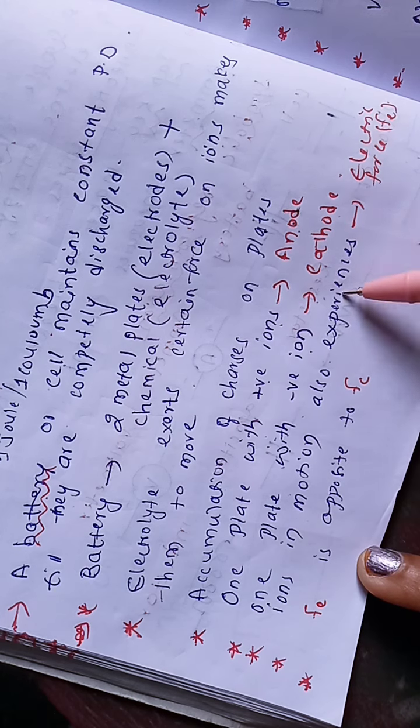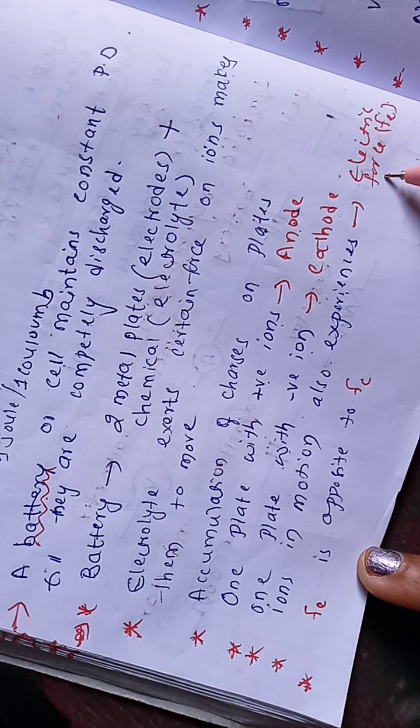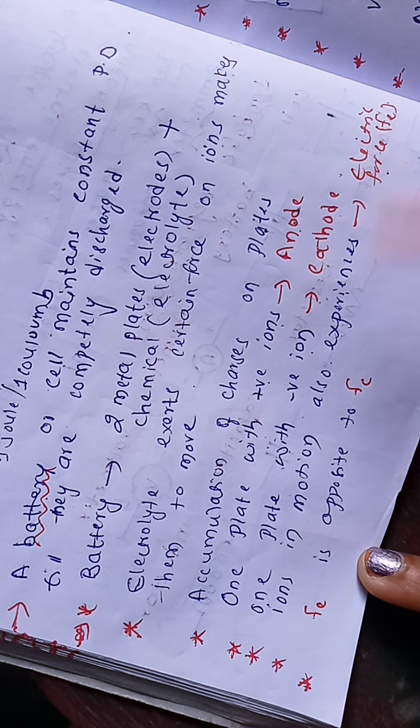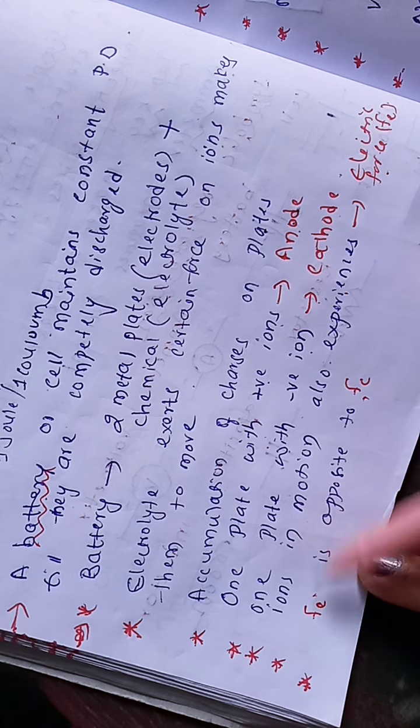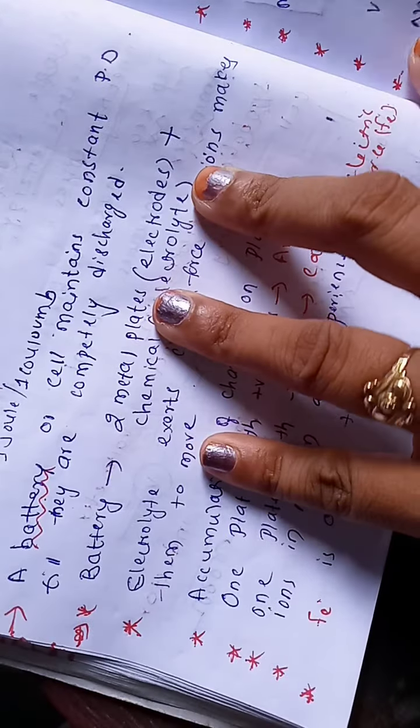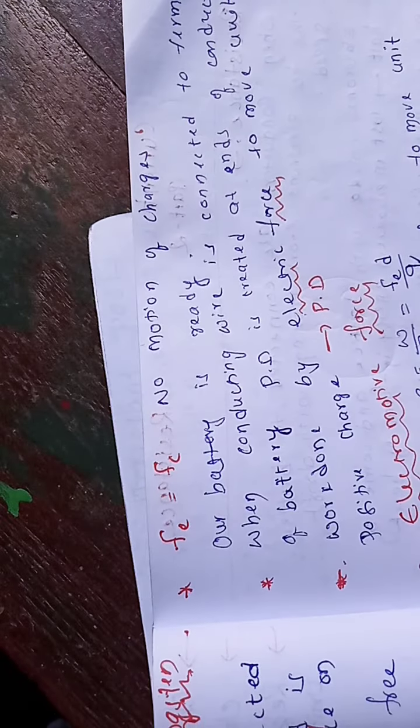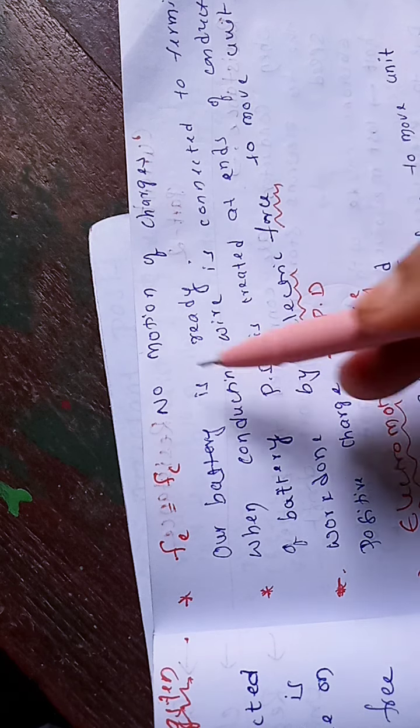Ions in motion also experience electric force, and this electric force will be opposite to the chemical force. When electric force and chemical force are balanced, there will be no motion of charges. Right? So now our battery is ready, which we purchase in the market. In such a way we will prepare the batteries.